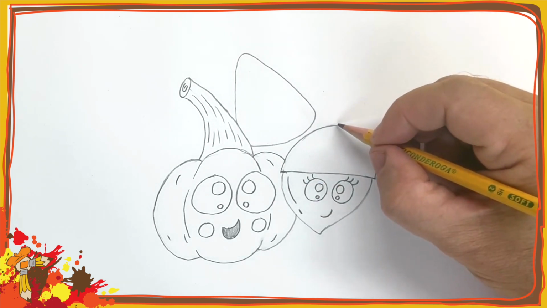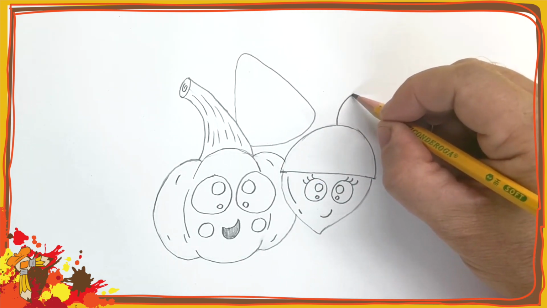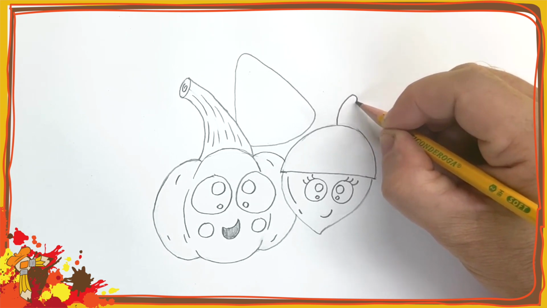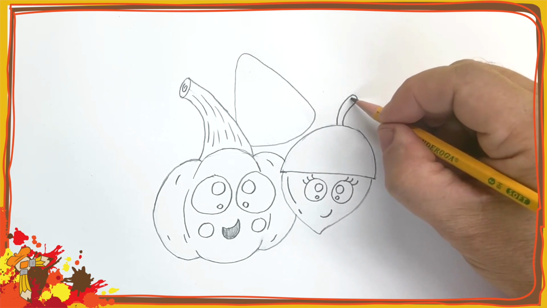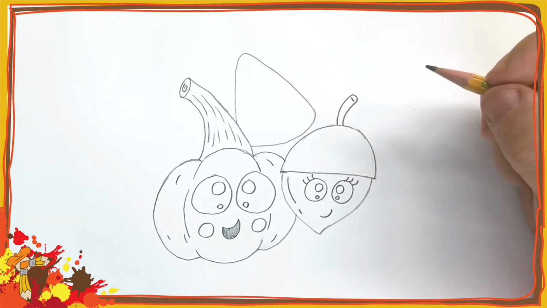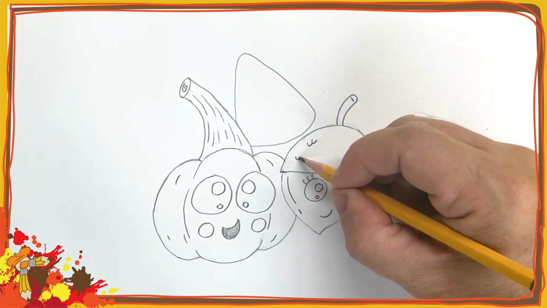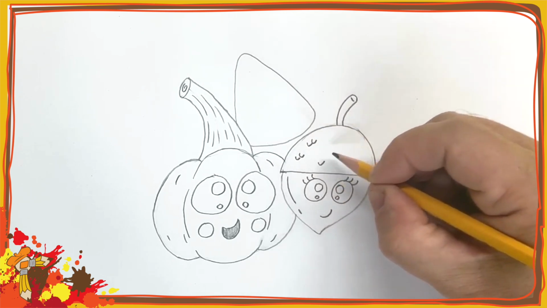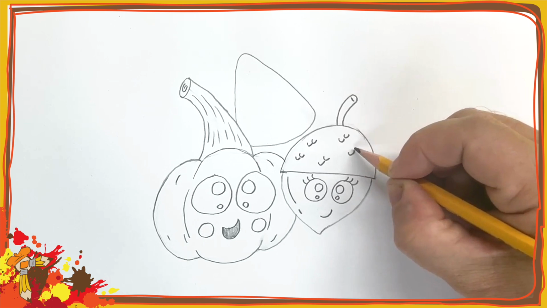And then on top of the acorn, we'll draw the stem, just curve it up, arch it over a little bit, and come back down and in. And then draw one more little line so it looks like the top of the stem. And then we're just going to do a little curved overlapping shape here on her, just to add a little texture to the top.